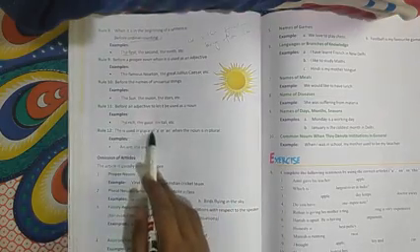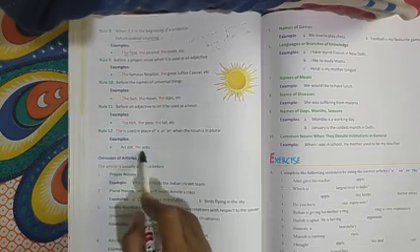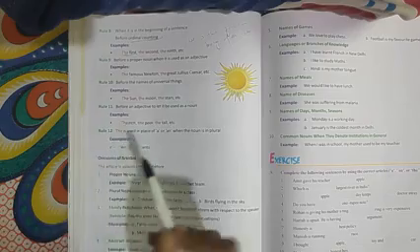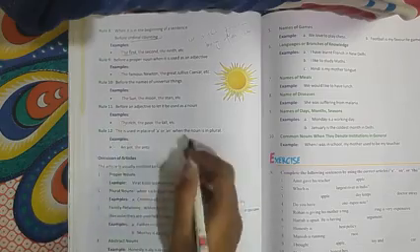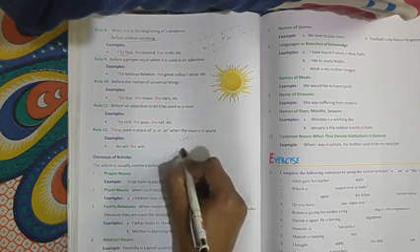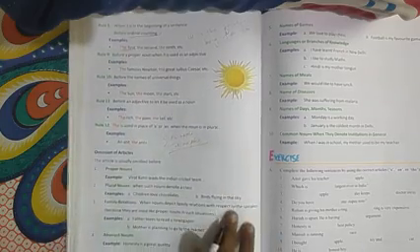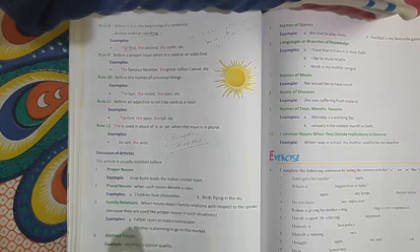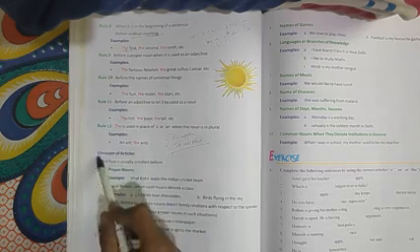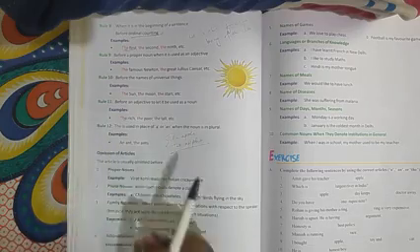The is used in place of a or an when a noun is in plural. An ant, the ants. For example, an apple, the apples. When used in plural. Okay. Next is your omission of article, where your article will not be used.